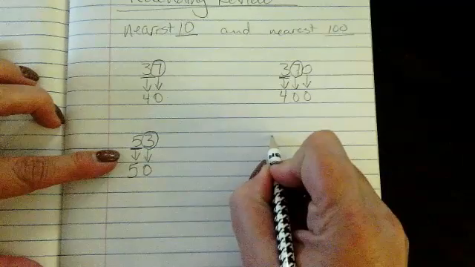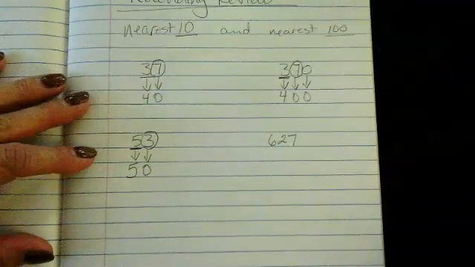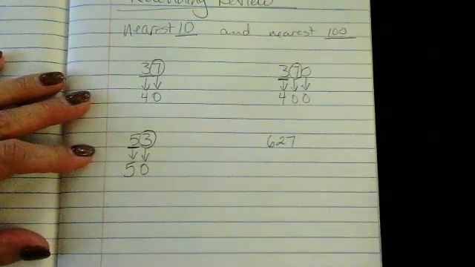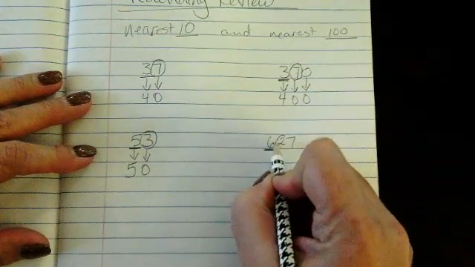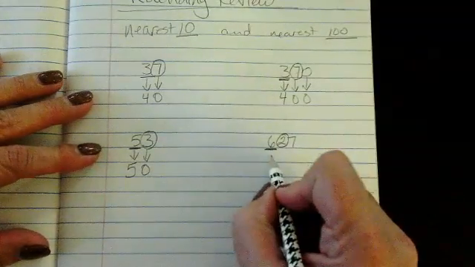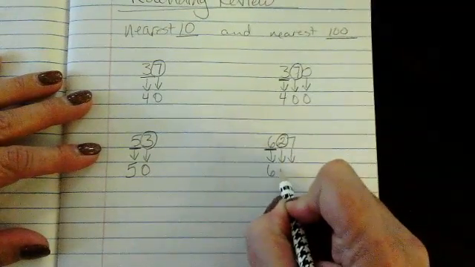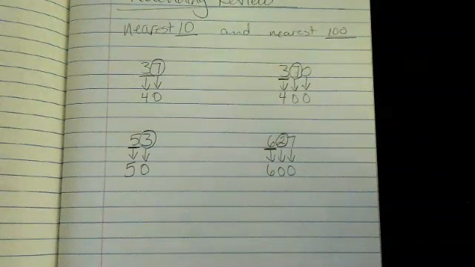All right, how about the number 627 rounded to the nearest 100? What number is in the hundreds place? The 6. What number determines? The one immediately to the right. 2 is smaller than 5, which means the 6 stays the same. So my 6 stays the same. Everybody else turns to zeros. So 627 rounded to the nearest 100 equals 600.